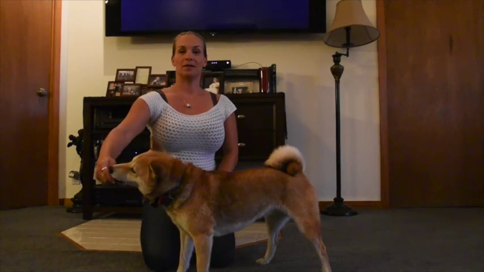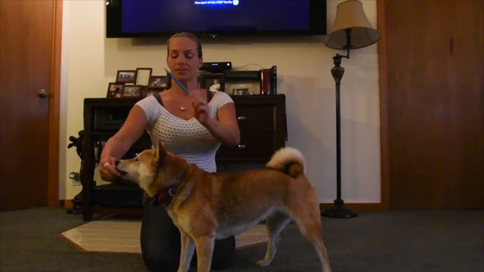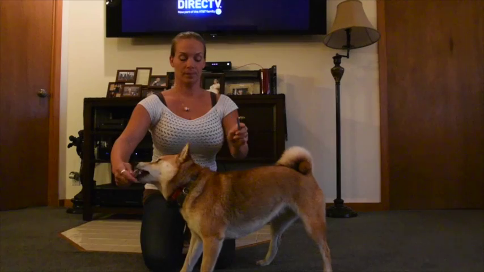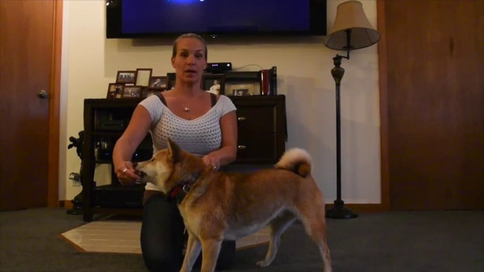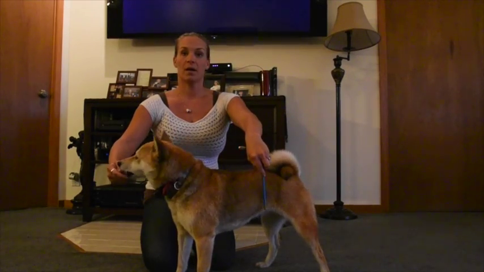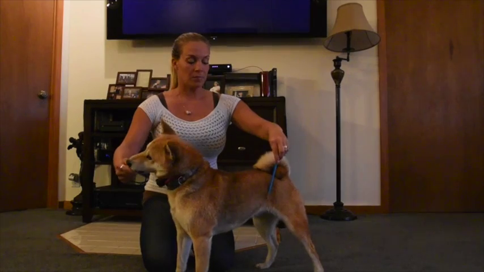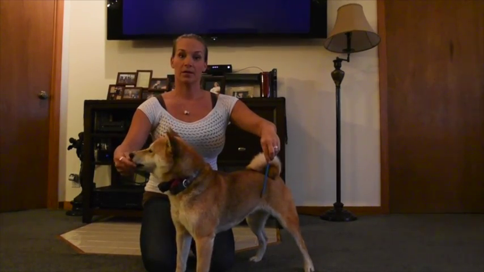Now I'm going to identify some common body regions. This is the muzzle. This is a poll. This is where the withers are located. This is considered the trunk of the body, where the abdominal organs are located. And the lateral abdominal muscles here are considered the flank.